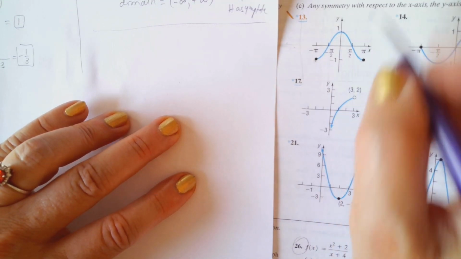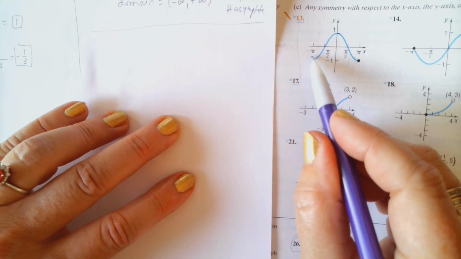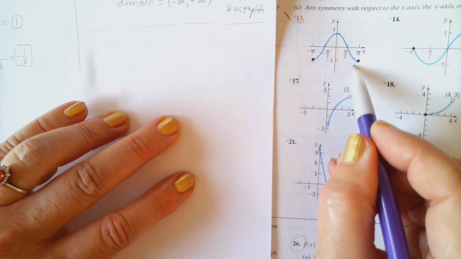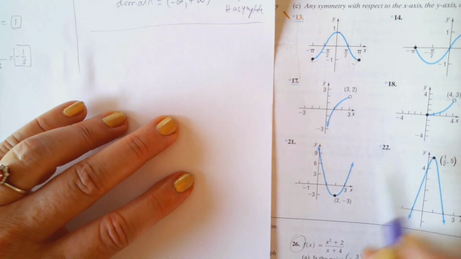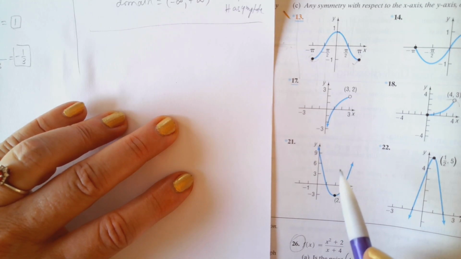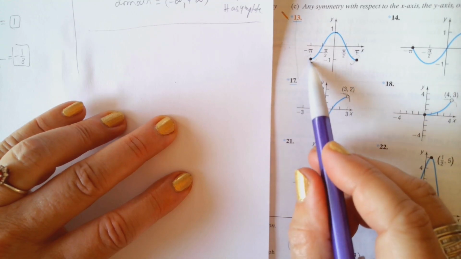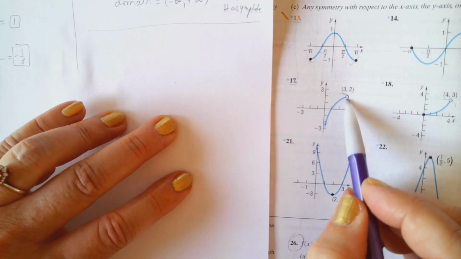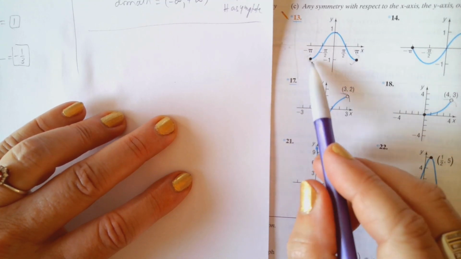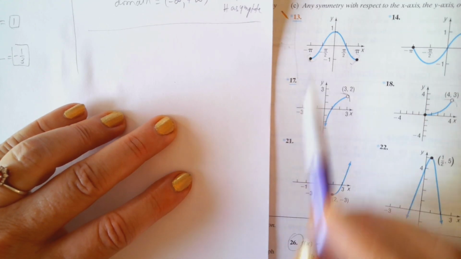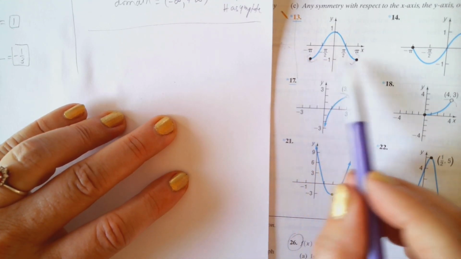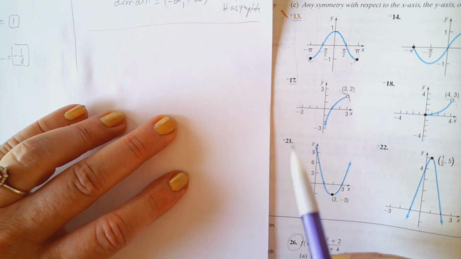A solid dot means something similar to what I did in class with the bracket, while an empty dot means parenthesis, the point is not included. On the board we did bracket versus parenthesis.